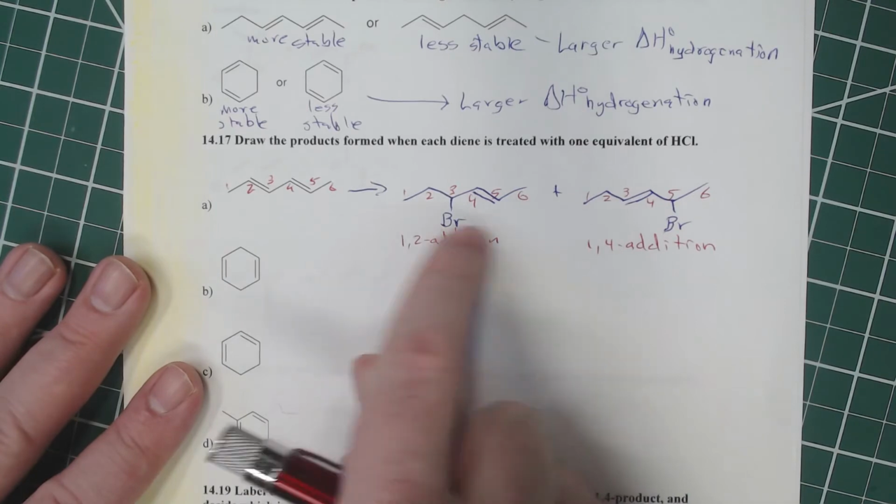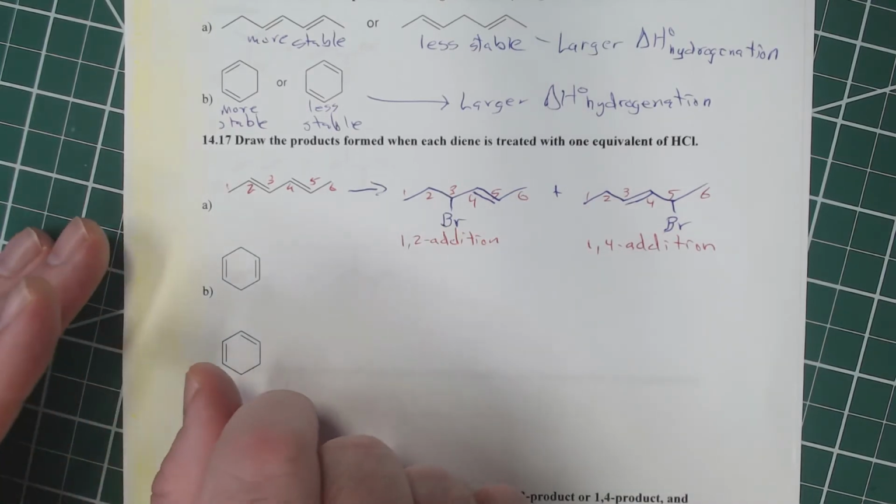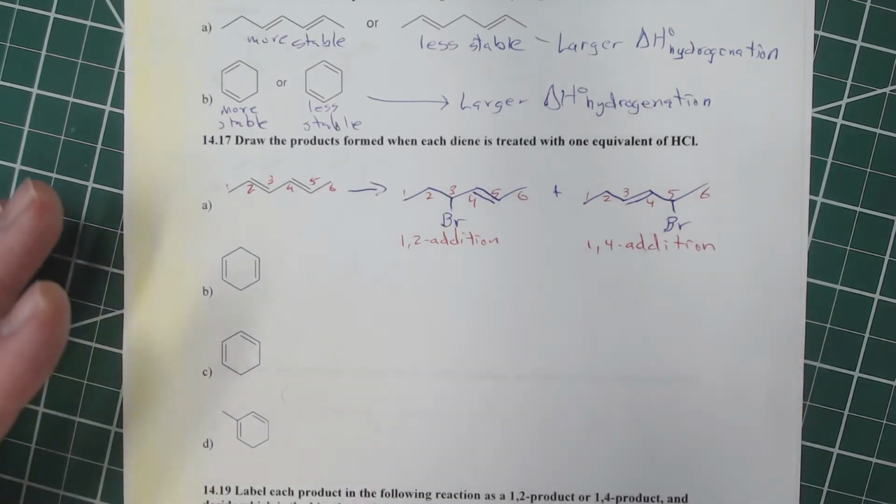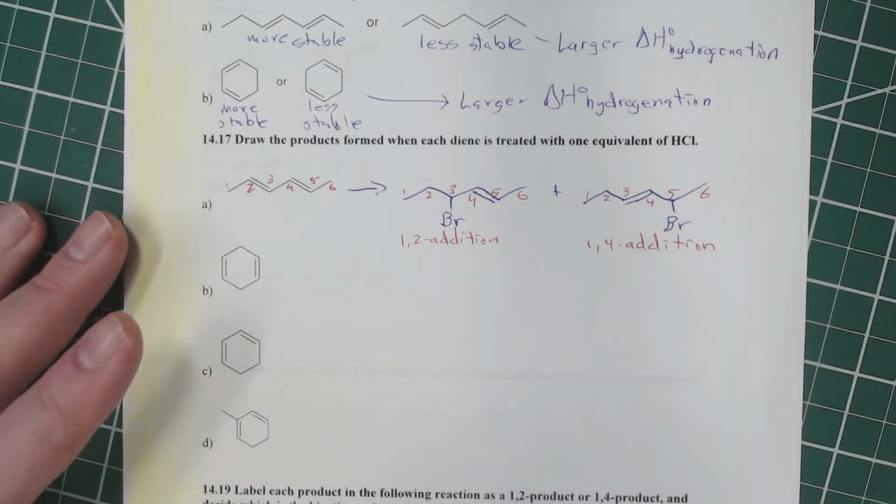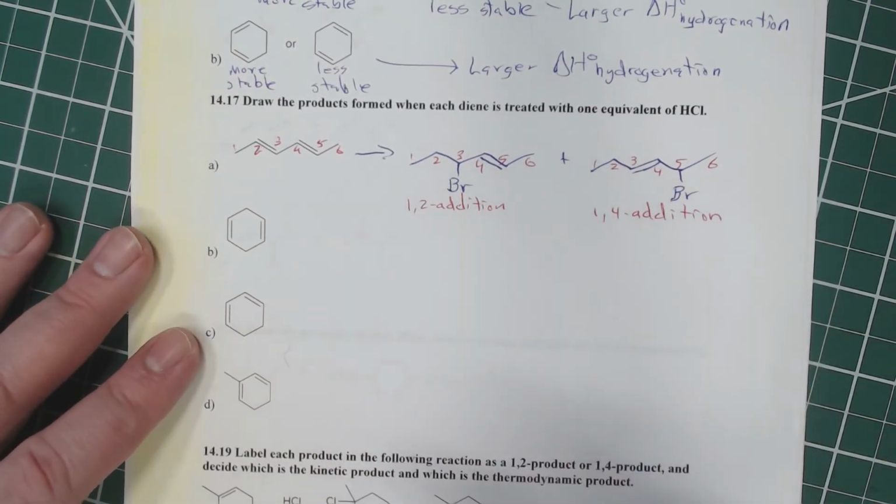And those are constitutional isomers of each other. I couldn't tell you which one's more stable. They're about the same, so I wouldn't expect to get much more of one than the other.